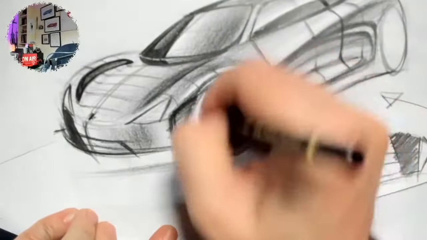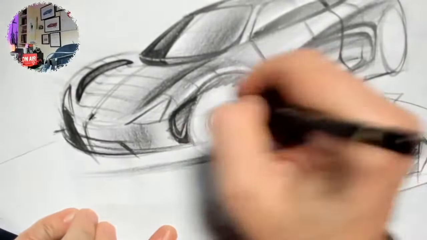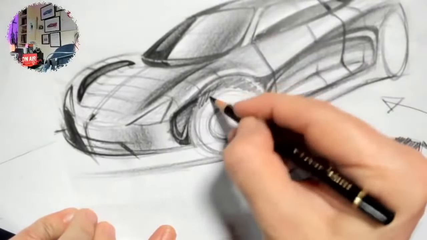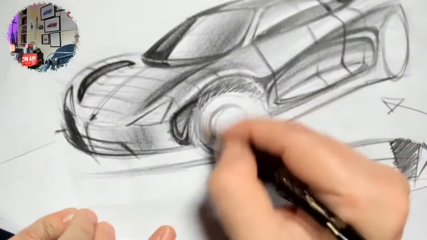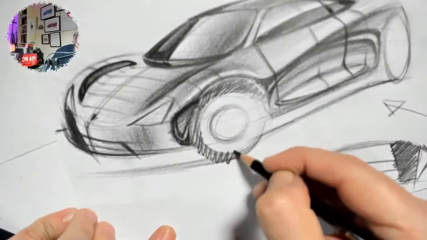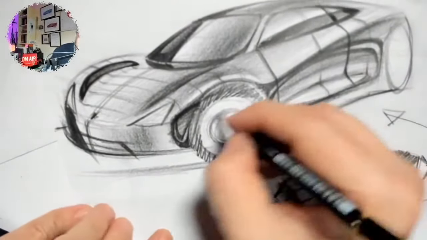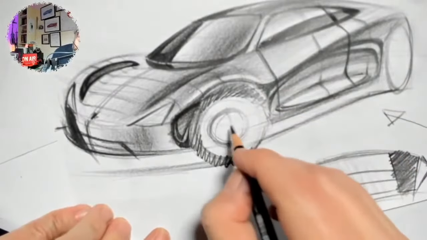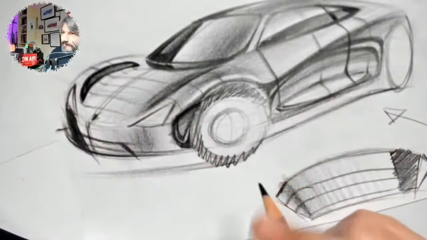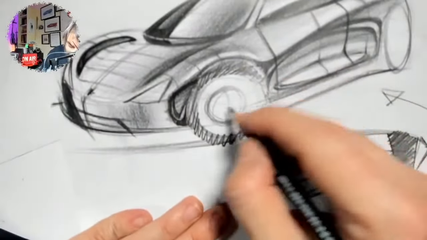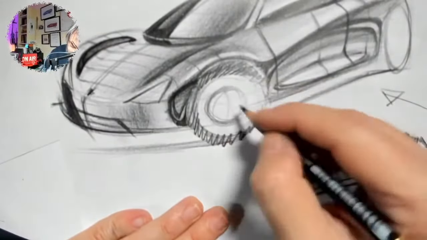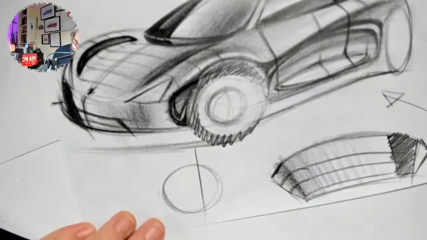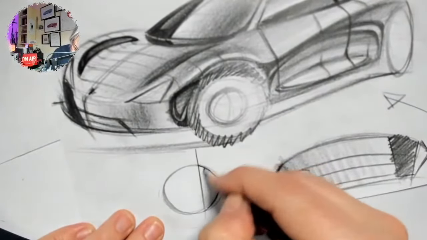Okay, now the last thing I want to do, this is the wheel. Now, when we want to make this all chrome, as we said before, this is like a semi-sphere. This is a sphere. I cut my sphere, and that's what I get, you know?